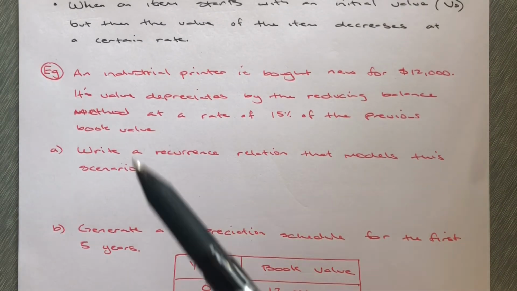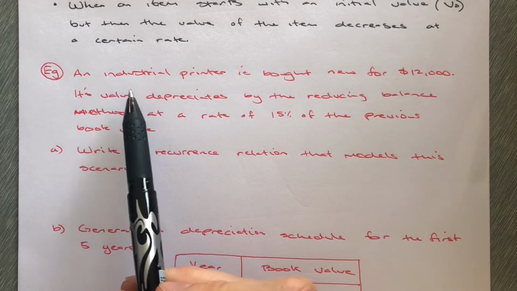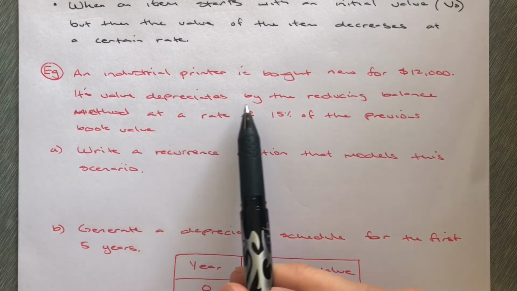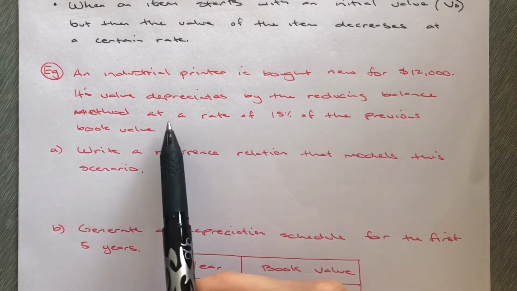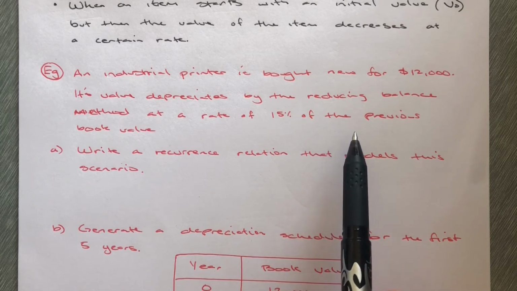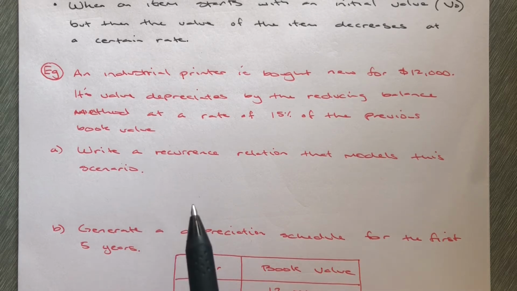So we've got our item, an industrial printer. An industrial printer is bought new for $12,000. Its value depreciates by the reducing balance method at a rate of 15% of the previous book value. A. Write a recurrence relation that models this scenario.